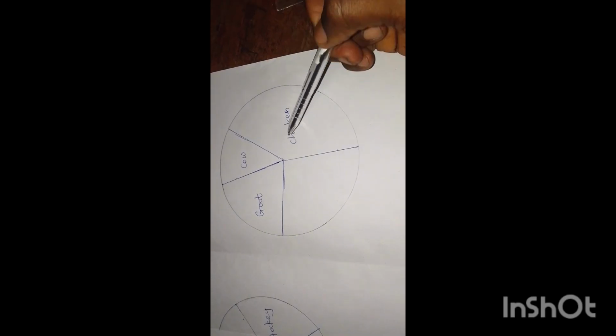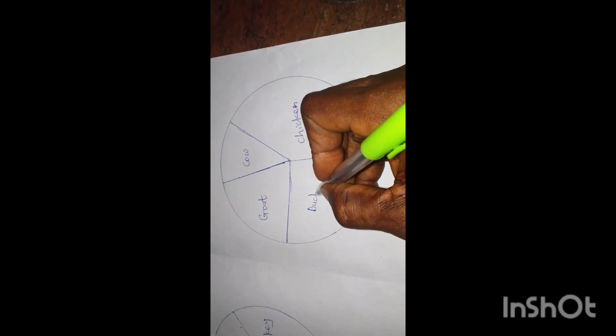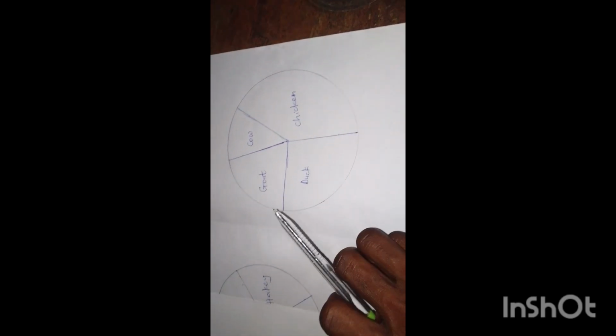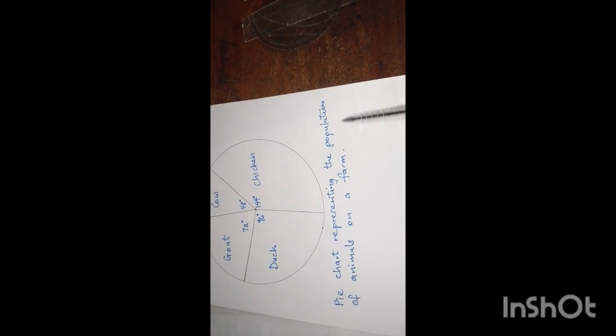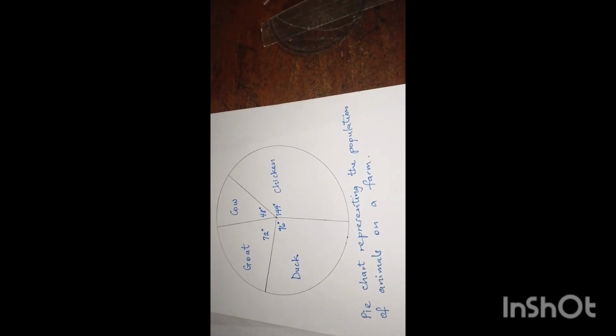Now, if all the angles you have been drawing had been accurate, realize that if you place your protractor to measure the last angle, it is going to give you the 96. So then the last one should be what? This for duck, 96 degrees. Always try to measure it to be sure. So this pie chart will now be representing the population of animals on the farm. Make sure you always write the title.